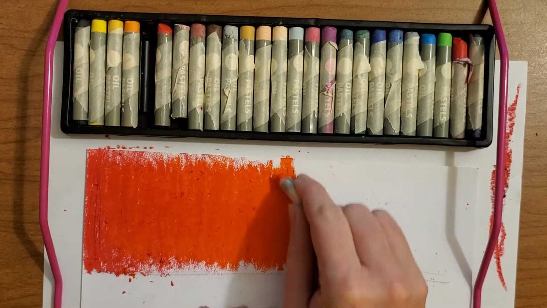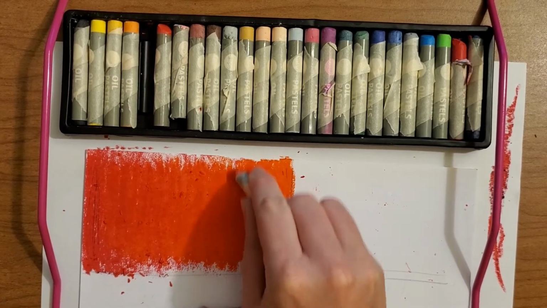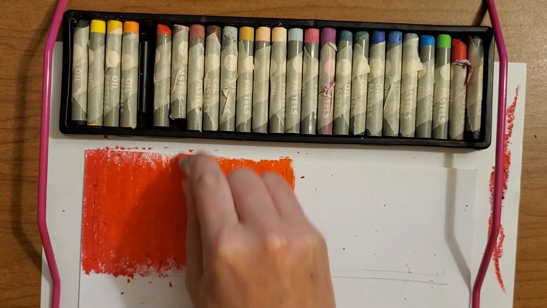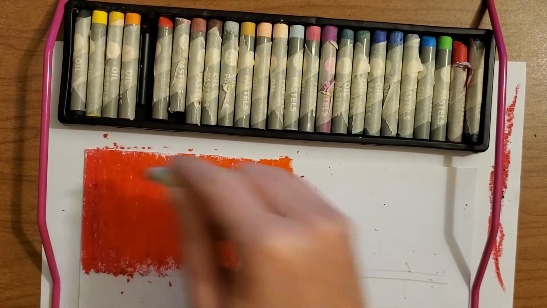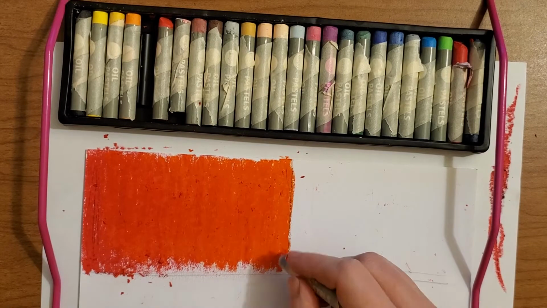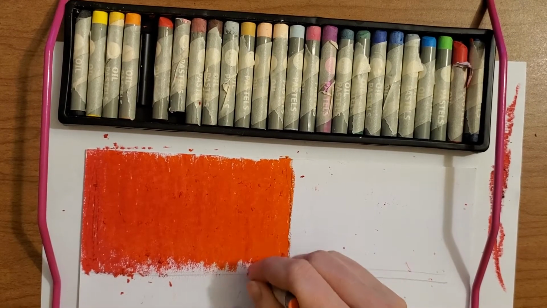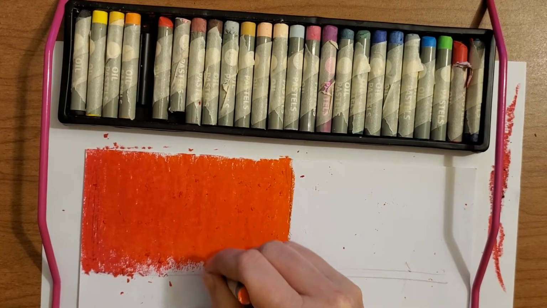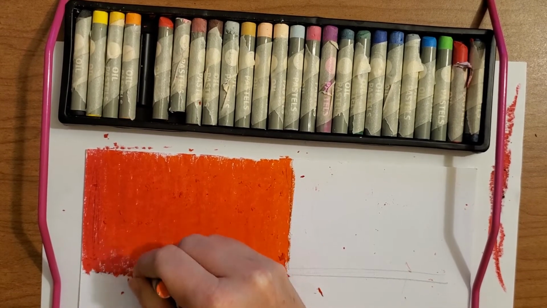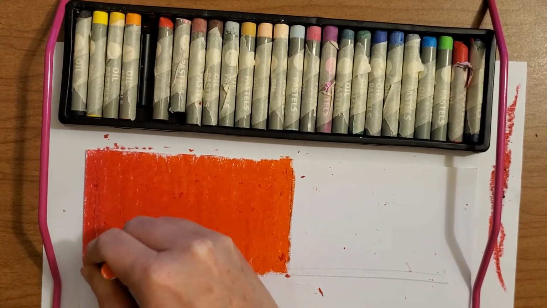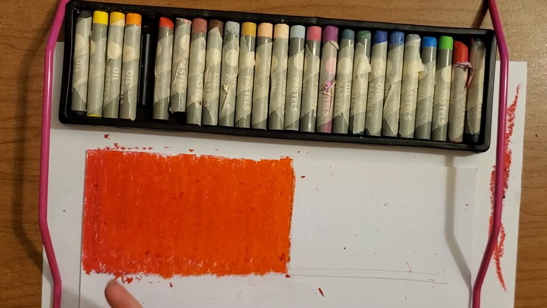Now I would go back in and fix my edges, and then I'm going to do something that is called a sweep, or I call it a sweep anyway. All that means is that I'm going to come back through with my base fade, the color that I used as my base fade, which is my red. And I'm going to do a lighter version of my initial fade on top.